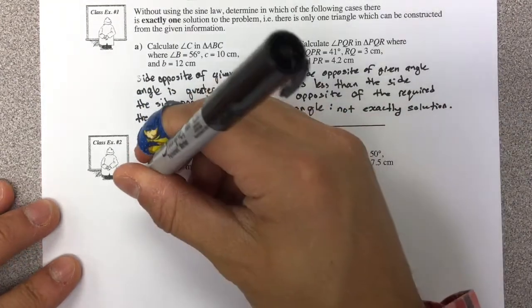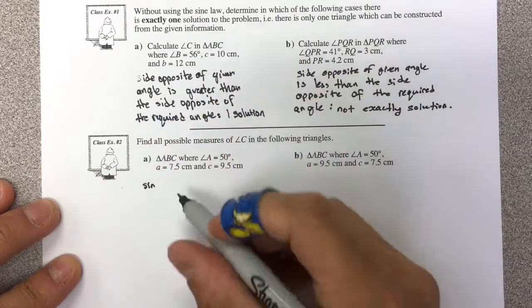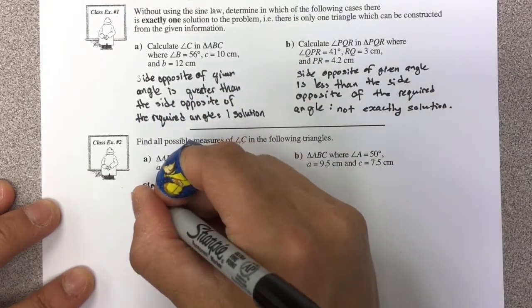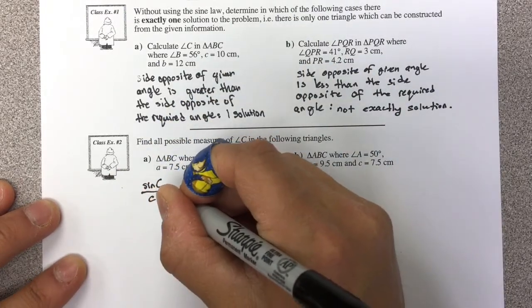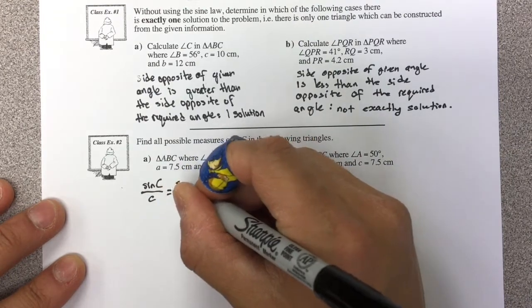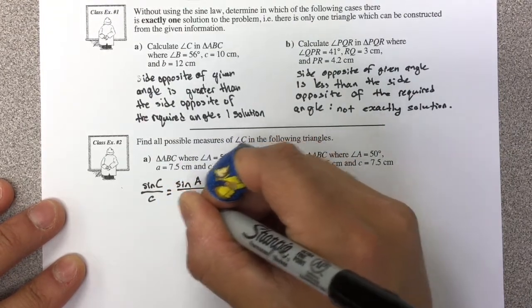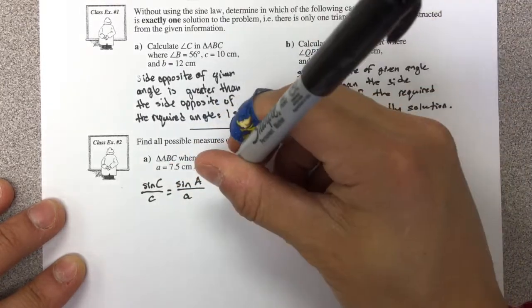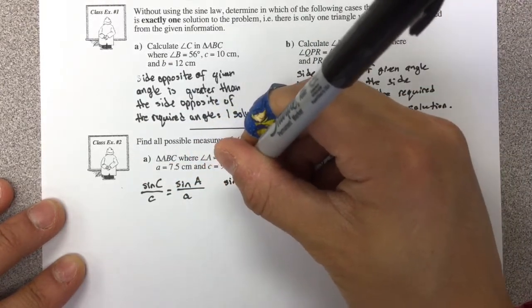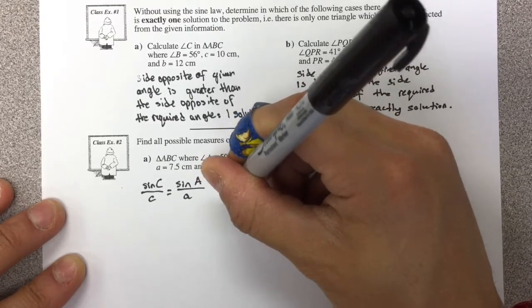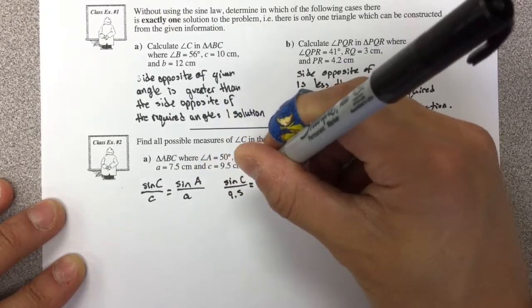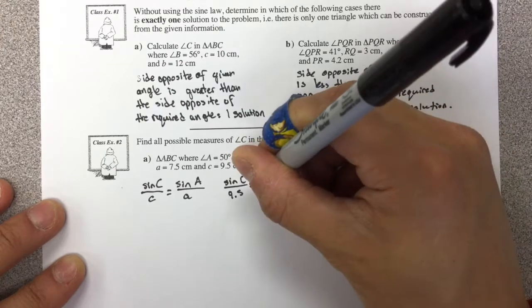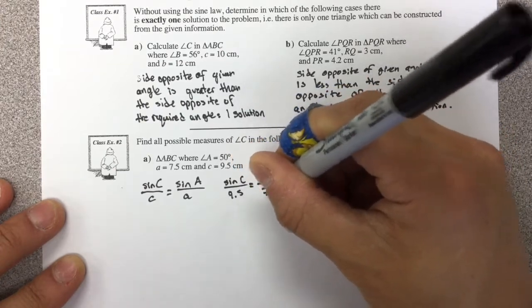And now we can use the sine law. So if I'm looking for angle C, I want to have sine C on top. So sine C over c is equal to sine A over a. So sine C over 9.5 is equal to sine 50 over 7.5.